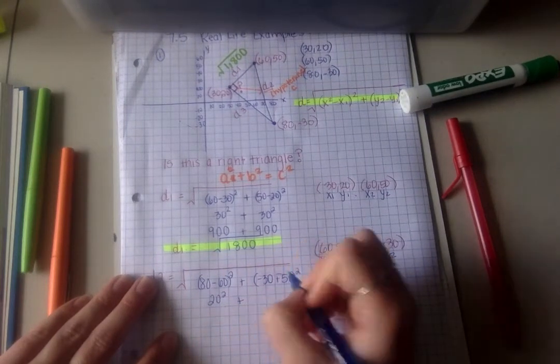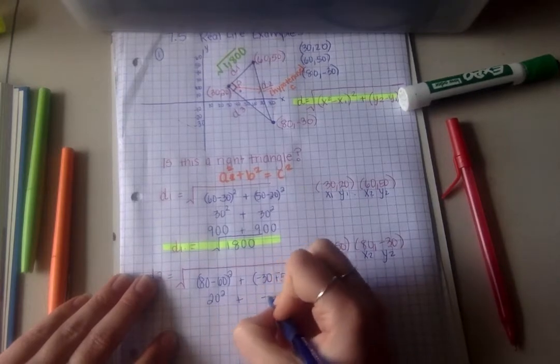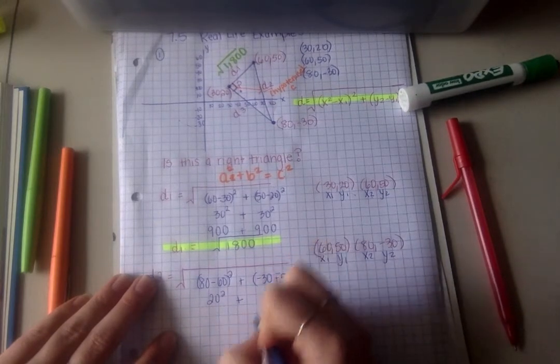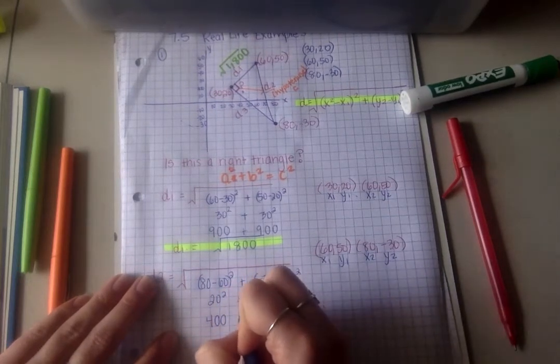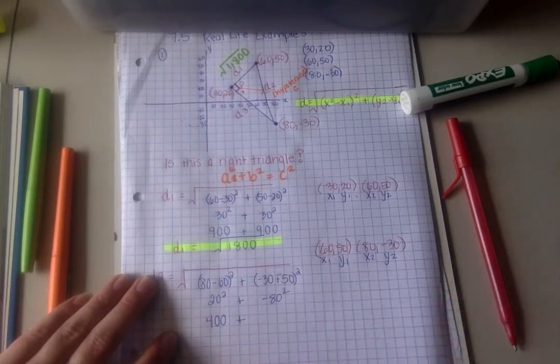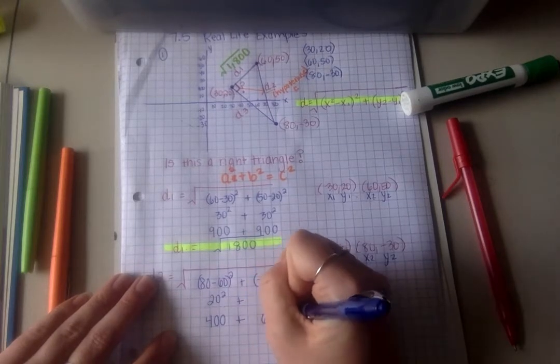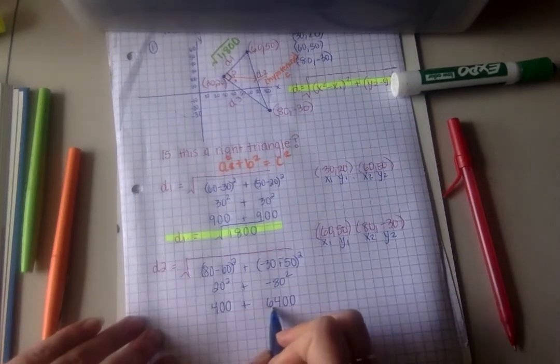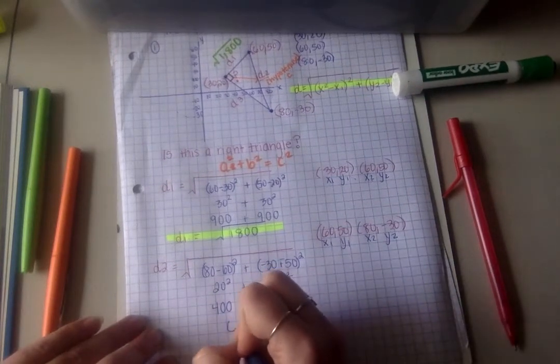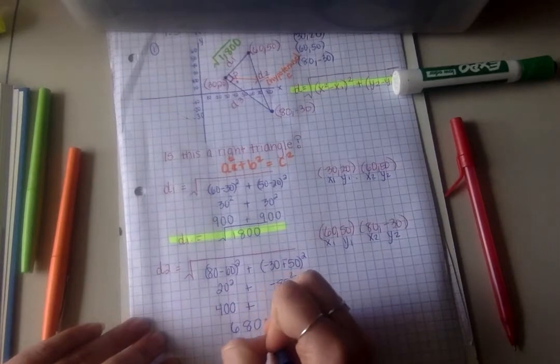Stay, change, becomes a negative 80 squared. 20 times 20 is 400, plus a negative 80 times a negative 80, which is a positive. 80 times 80 is equal to 6,400. And then 400 plus 6,400 ends up being 6,800.